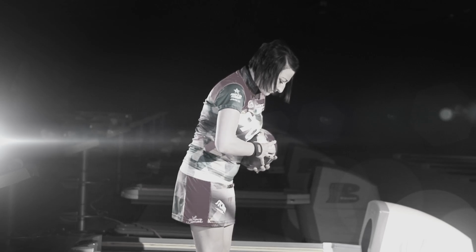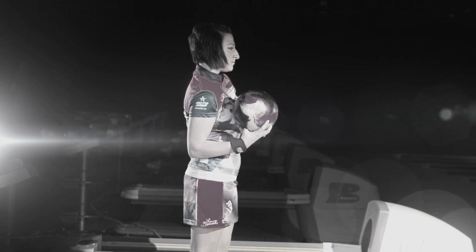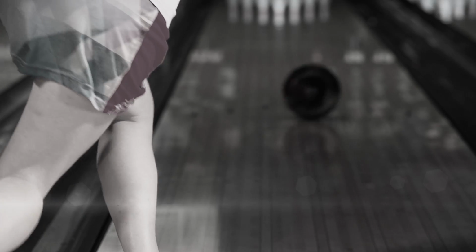Imagine in a football game, if it starts raining, if they had to change the football and make it a little bit heavier so it still travels through the air the same. Or if it was a baseball pitcher and they had to change the ball that they're pitching because of the rain, affecting the curve. In bowling, this actually happened.